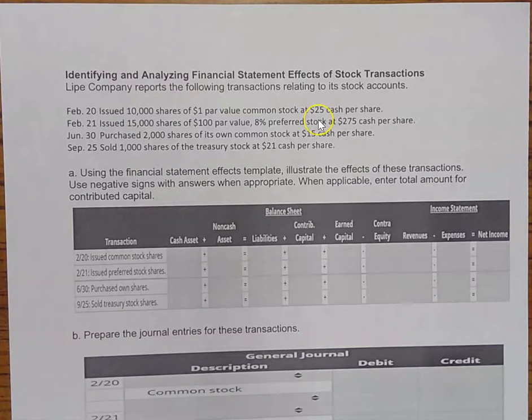So what we have to understand here is that we're using a financial statement effects template for part A. So there's going to be some detail that we're missing with this template. We're not going to really break things down perhaps quite as much as what we would if we were doing a journal entry or even T accounts for that matter.